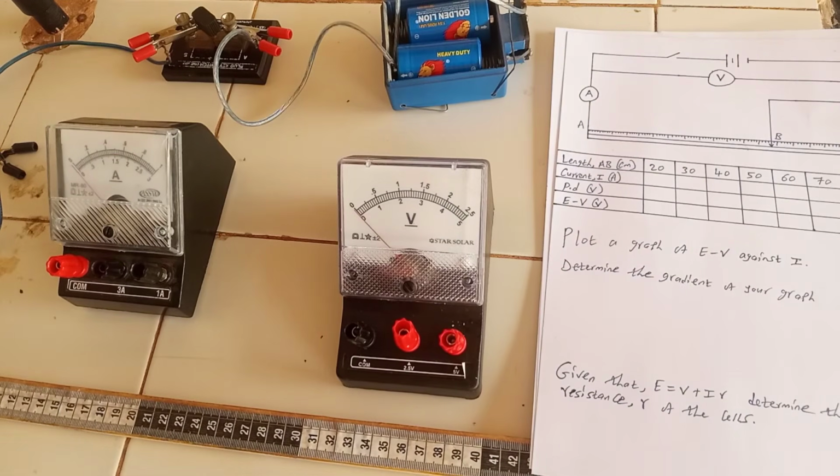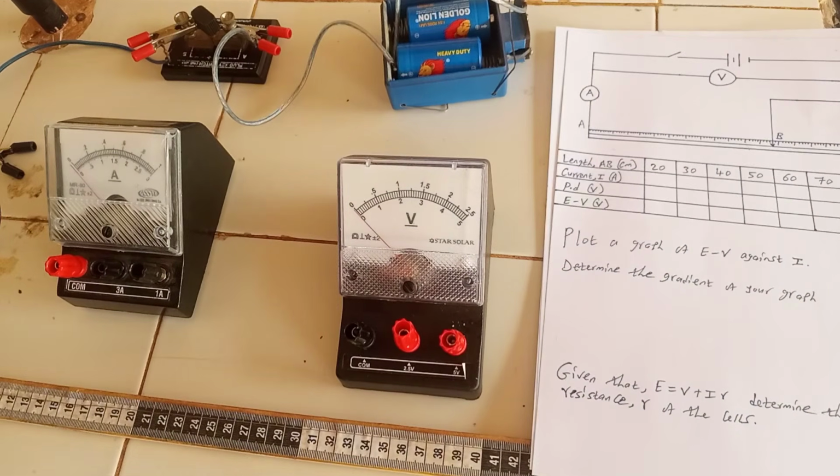So we have a junction of two wires. Maybe at this point we can make this junction.